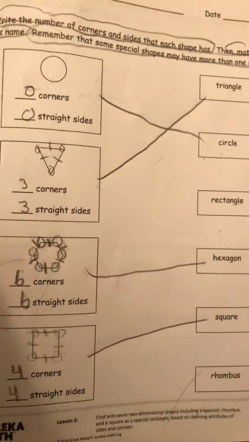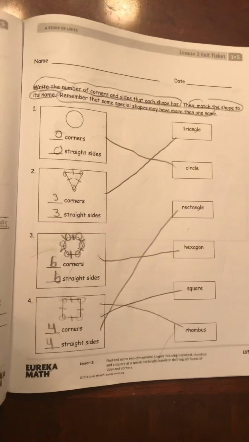Very good. Now, boys and girls, some of these shapes have 2 names. Some of these shapes have a special name. So this shape here can also be called a rhombus. And this, boys and girls, this shape can also be called a rectangle. Very good, boys and girls. Good job. Thank you very much.